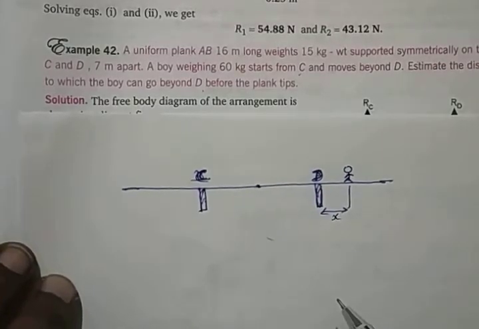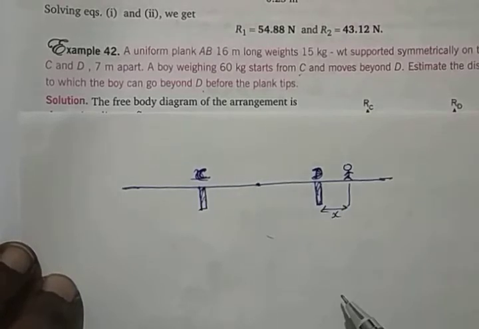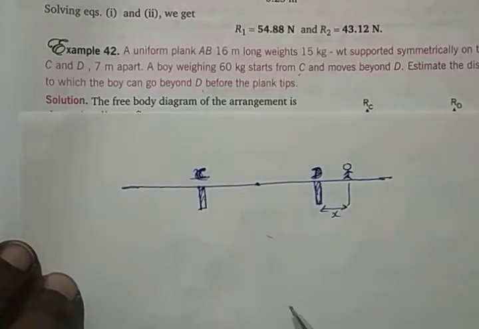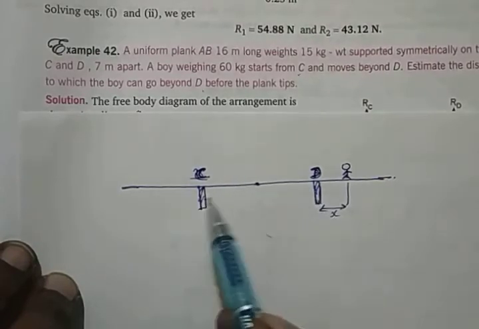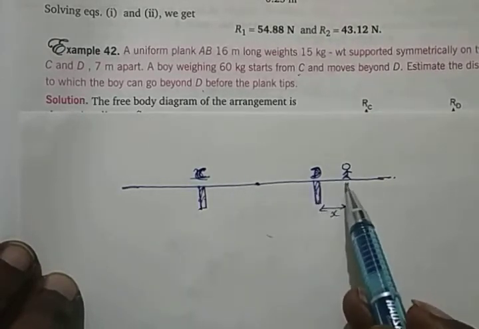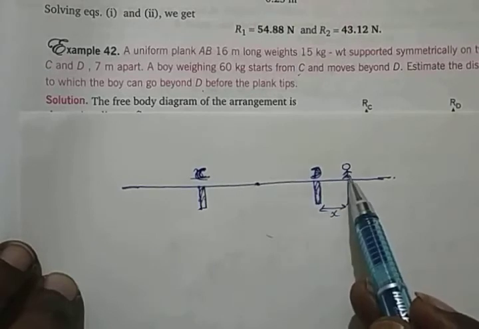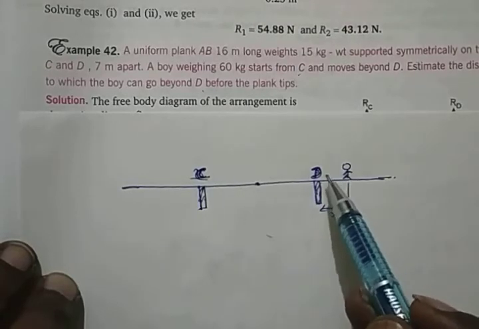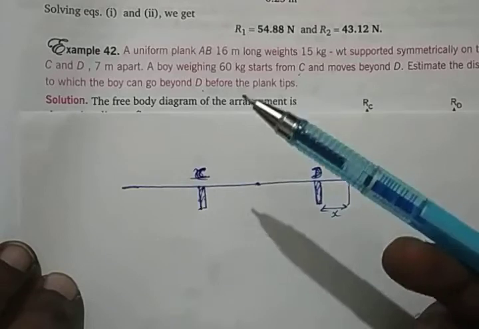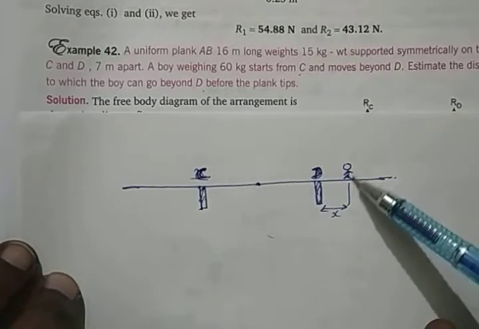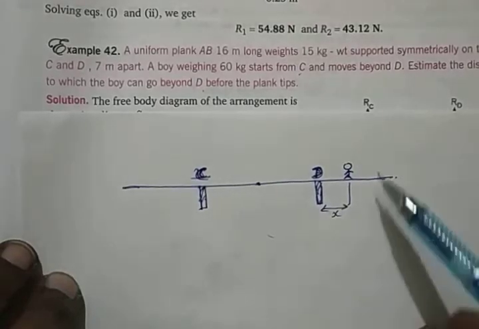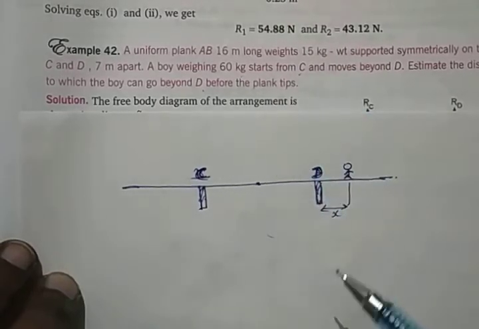Quite an interesting question. Alright, so very nice to look at this question. Hope you are able to understand. 16 meter long, this is 7 meter from here to here. Two things are there, and this boy is going beyond, and at some moment this entire plank is going to tip up, and he is going to slide down. So at what point can he go? Put a red line there, don't go beyond this, because his 60 kg weight is also there.